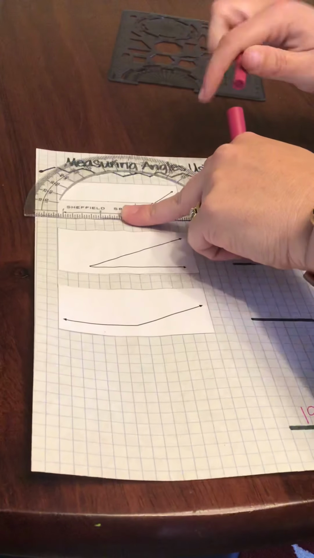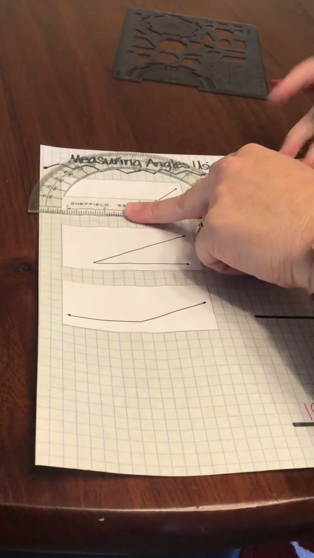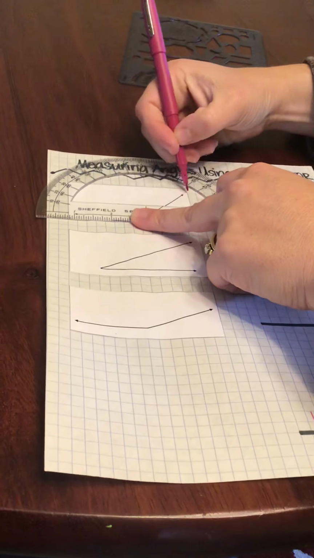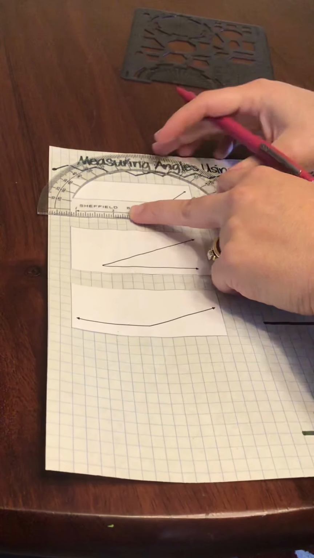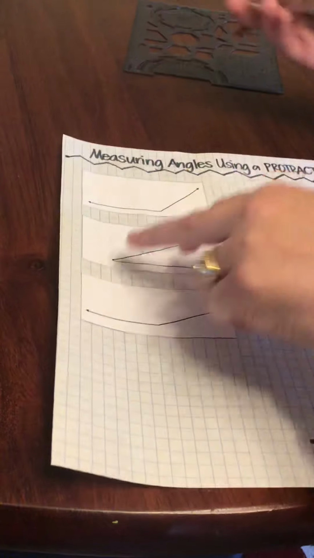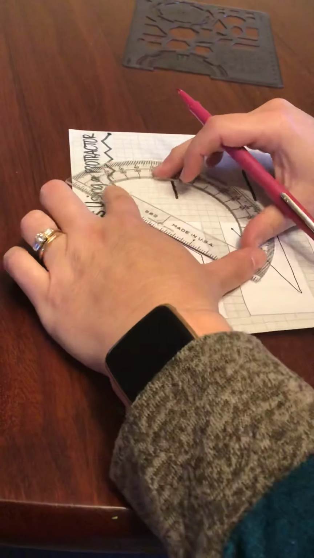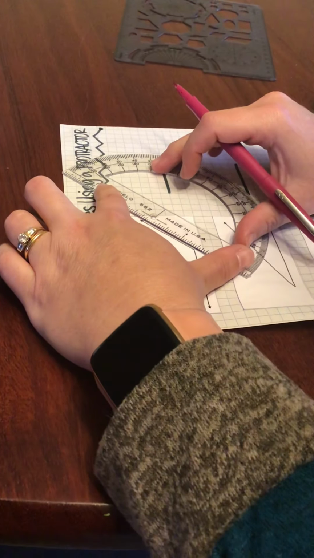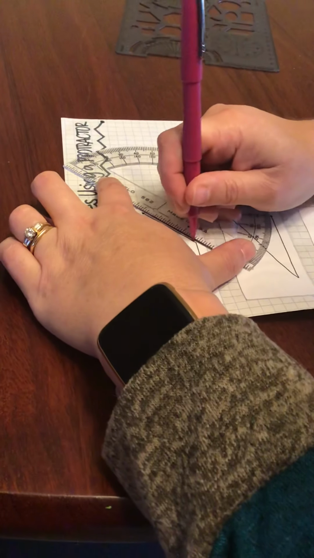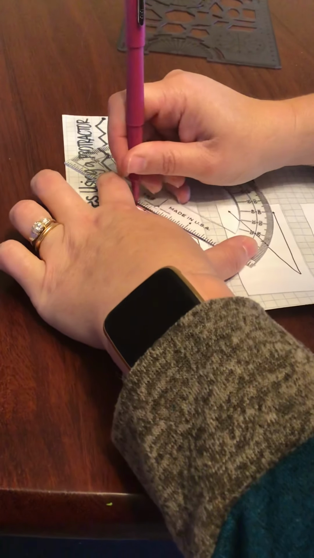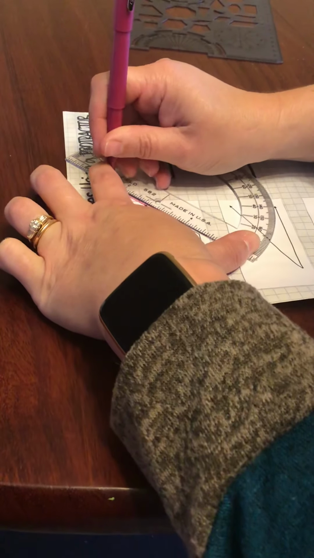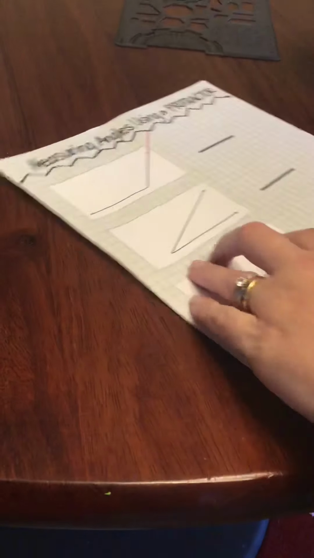Now for this specific angle, you can see that it doesn't actually meet the protractor. You could measure, but just to be more accurate, you can take your straight edge and extend your ray a little bit further out so that it will meet the protractor. And now we'll try that again.